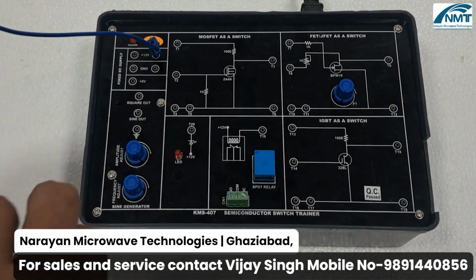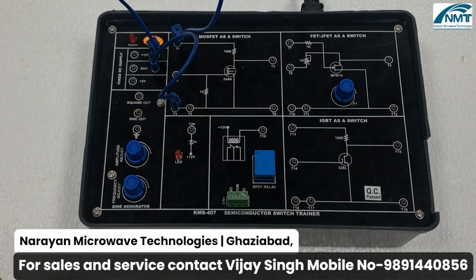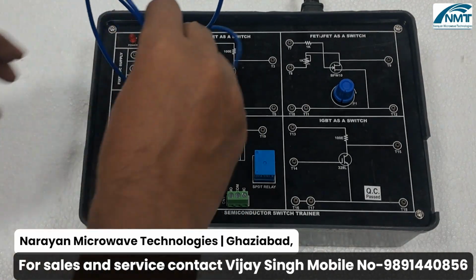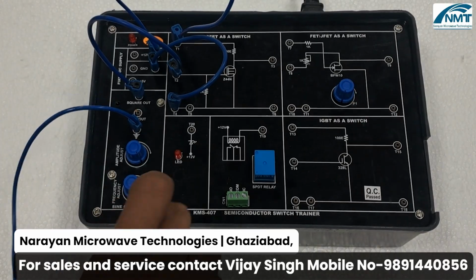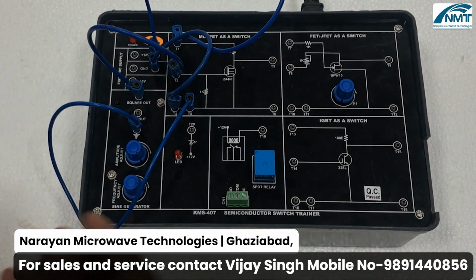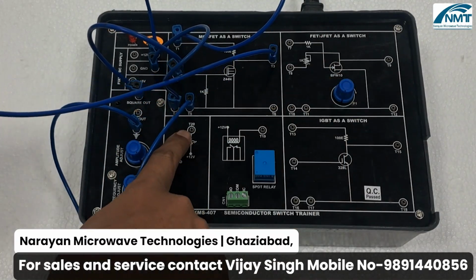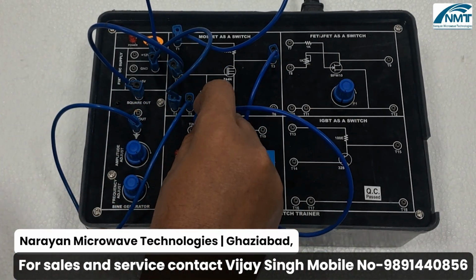Let's connect plus 5 volt to T1 terminal. This ground will be connected to T4. This square out will be connected to T2, and the ground of your sine generator connected to T5. These are the inputs. Now to check the switching, connect T3 to either LED or relay. You can use any of two. First, let's give it to LED.